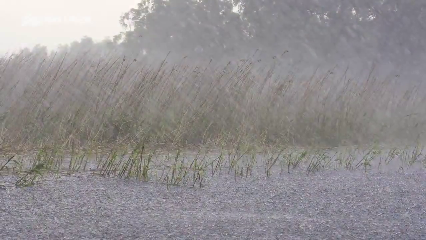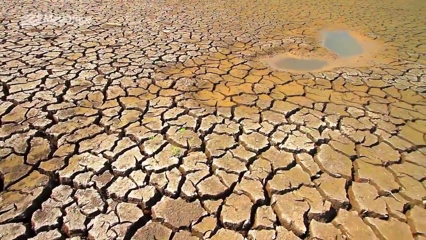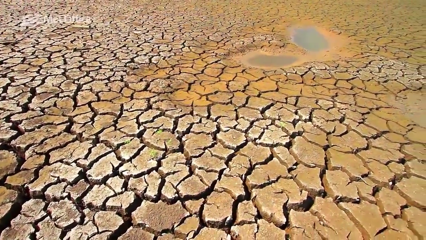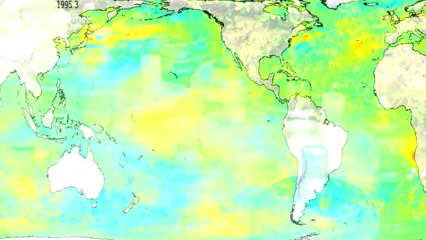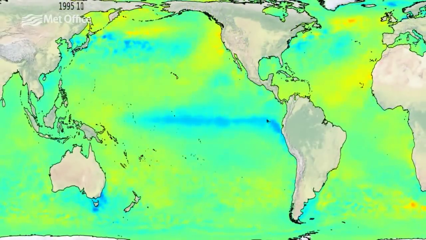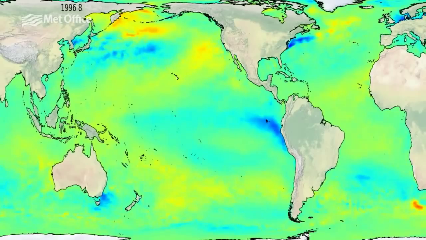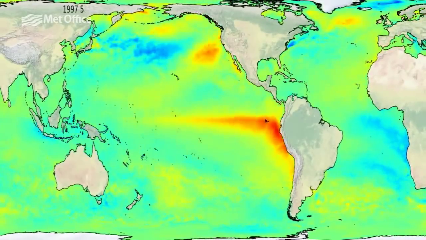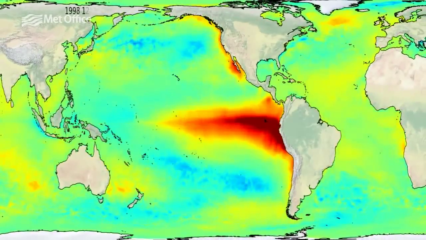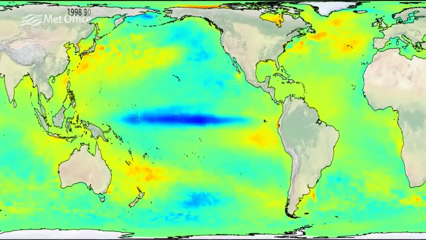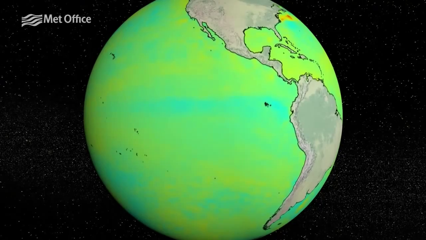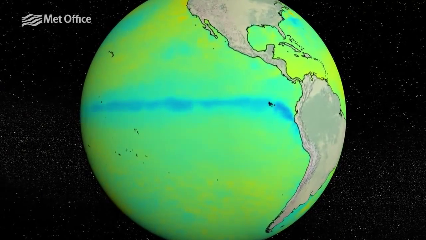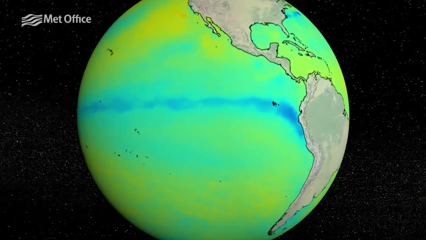But virtually wherever you are in the world, El Niño has the potential to affect you directly via the weather or indirectly via socio-economic impacts. There's another impact from El Niño which happens because of all the extra heat at the surface of the tropical Pacific. This releases vast amounts of energy into the atmosphere, which can temporarily push up global temperatures. This is why El Niño years often feature among the warmest on record.